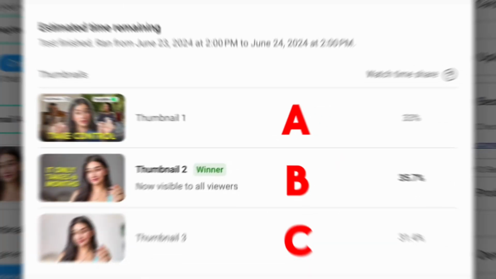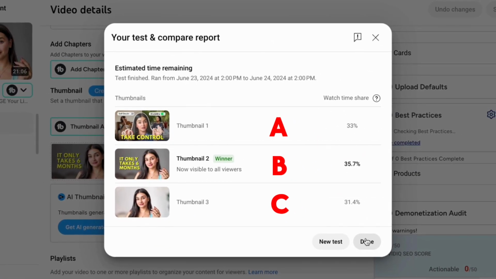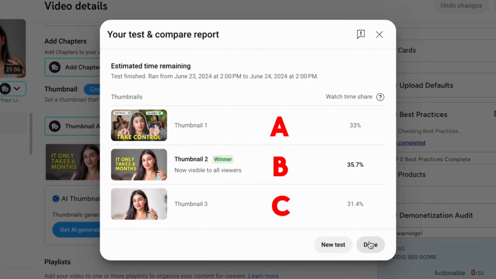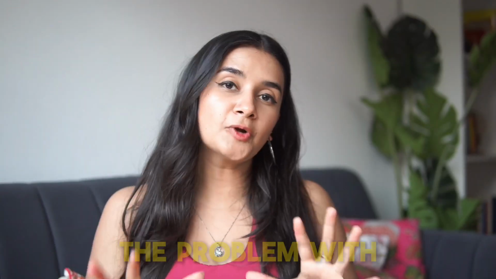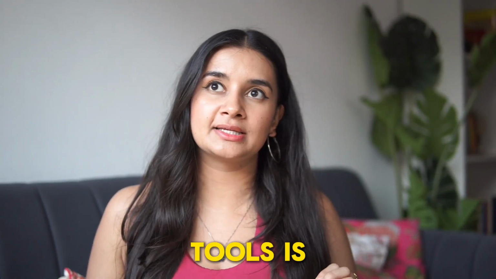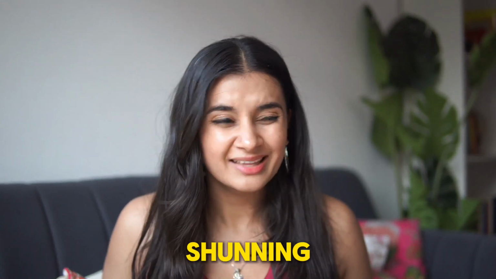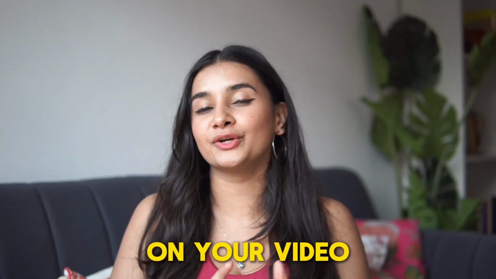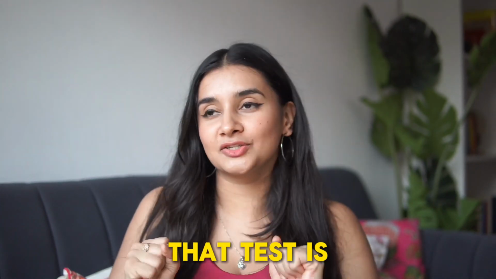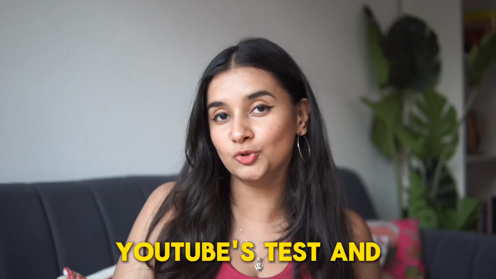YouTube, on the other hand, runs the test at the same time on all 3 thumbnails, but each thumbnail is shown to a separate audience base, right? Now, the problem with third-party testing tools is that if somebody clicked on your video the first time the test was running, they are not very likely to click on your video the second time that test is running. So that makes it a little more inaccurate as compared to YouTube's Test and Compare.